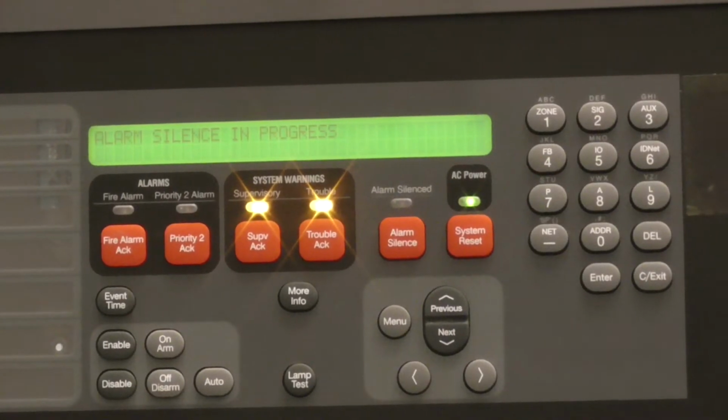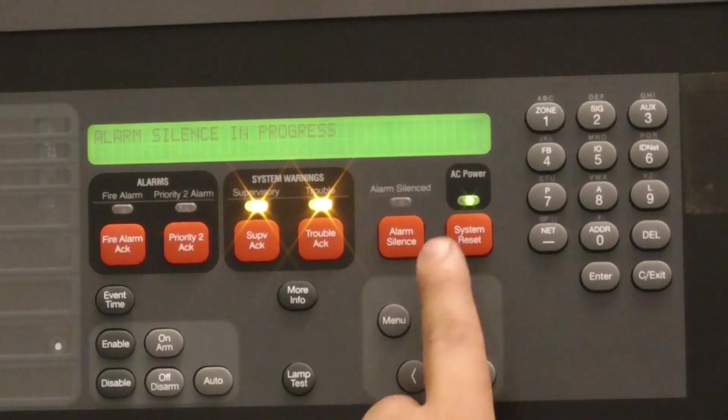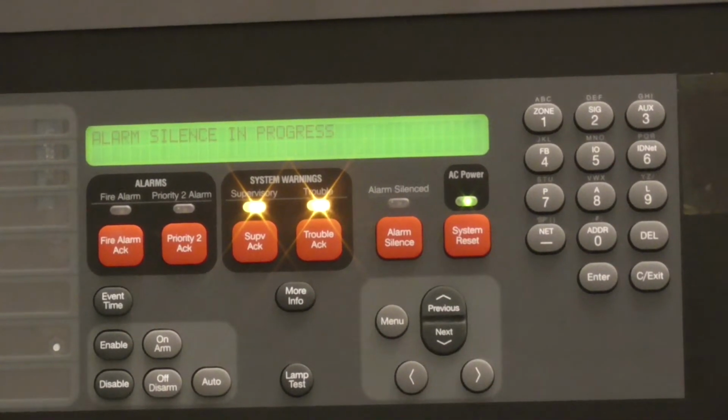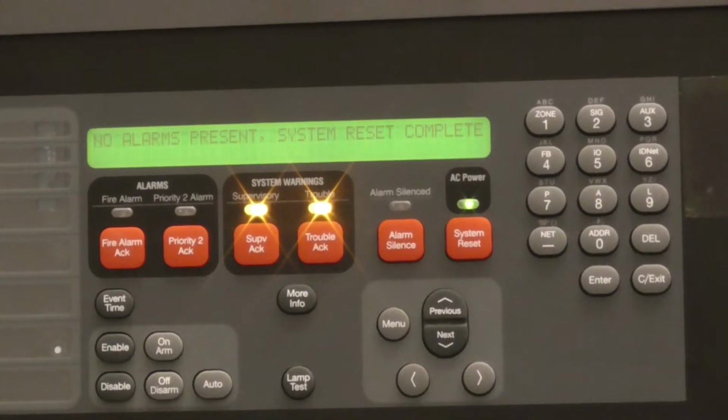But the alarm condition is still active. You're just telling the speakers, hey, stop making noise. Until somebody physically comes and hits system reset, it stays. Once you reset it, the supervisory will go away. That's how you know you're reset.